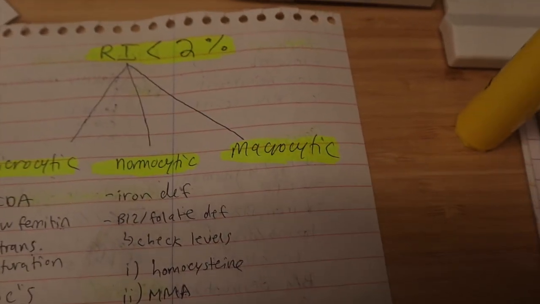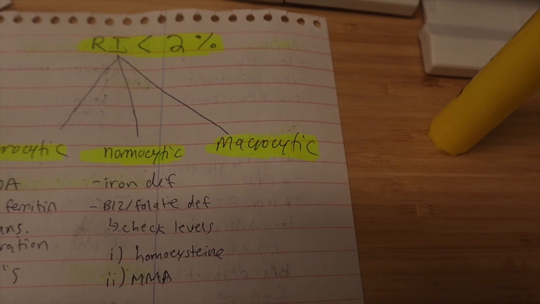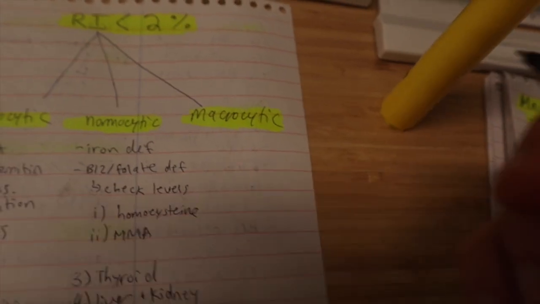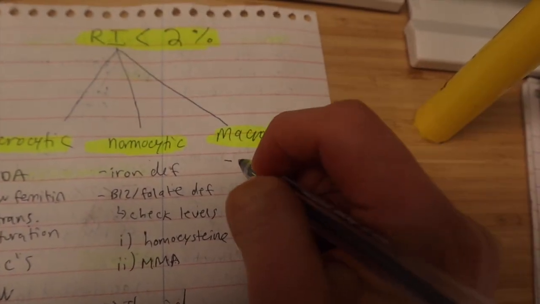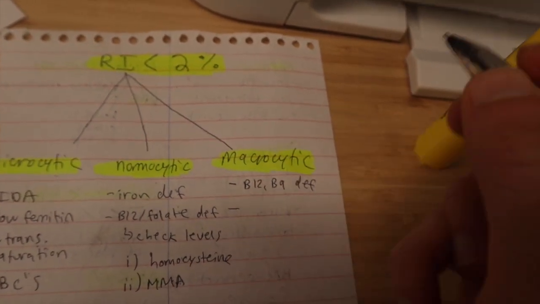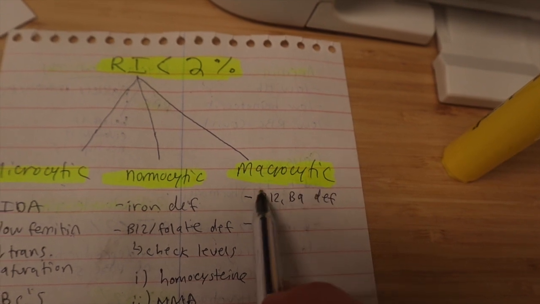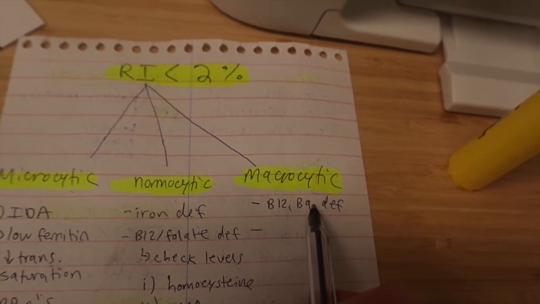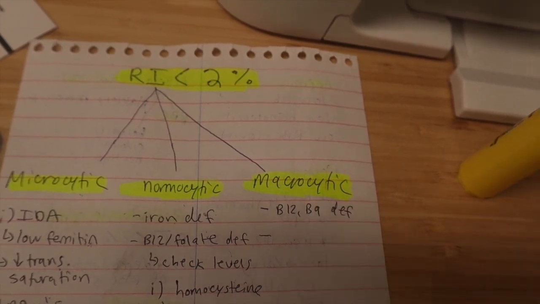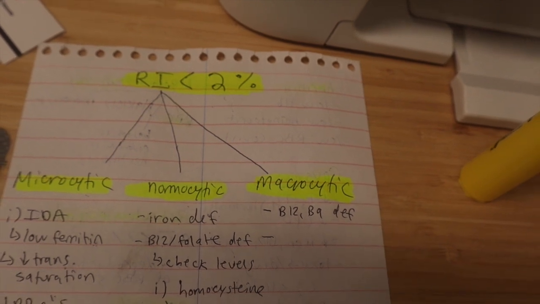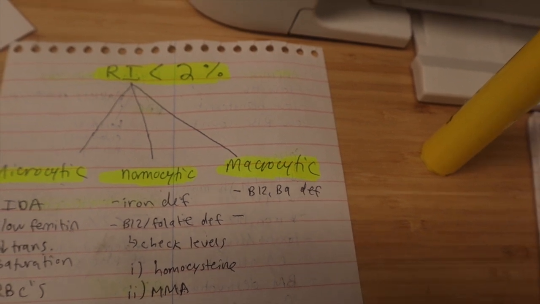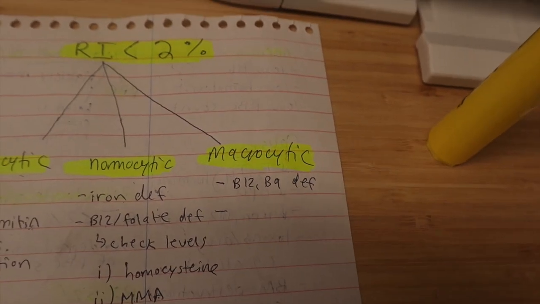And then for macrocytic anemia, there are a few causes that can take place. For example, as we already mentioned, you can have low levels of B12 and B9, just folate, and you already know how to differentiate between the two. First of all, check their levels to see if any of these are low, and if they're borderline, then you can check homocysteine and MMA, as I mentioned previously. If MMA and homocysteine are both high, that's indicative of B12 deficiency. If homocysteine is high but MMA is normal, that's indicative of B9 deficiency.